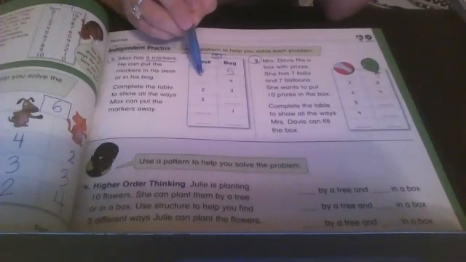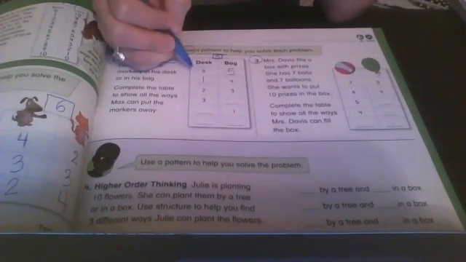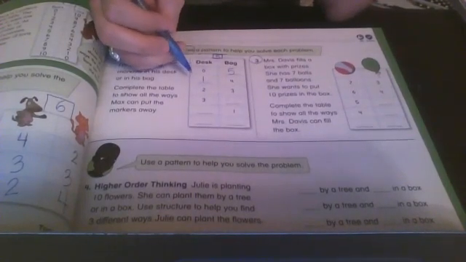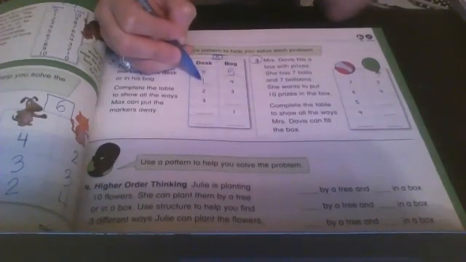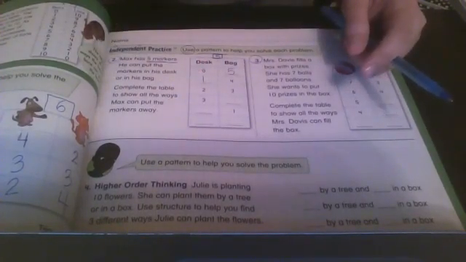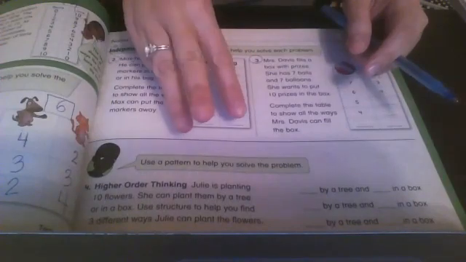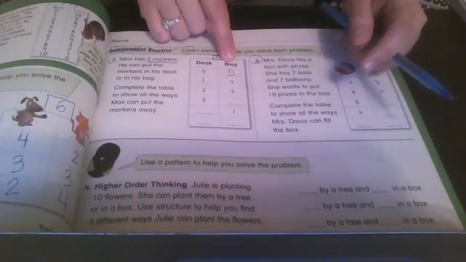What happens if he puts 1? Remember, we're increasing or decreasing by 1 each time. So he started with 0. Now he's going to put 1 in his desk. How many will that leave for his bag? If I put 1 in my head, 1, 2, 3, 4, 5. That leaves him with 4 to put in his bag.